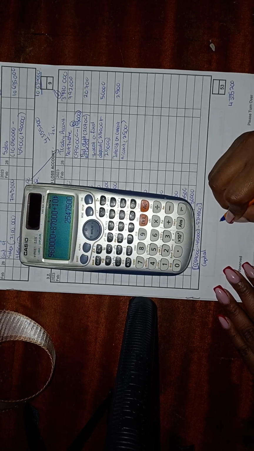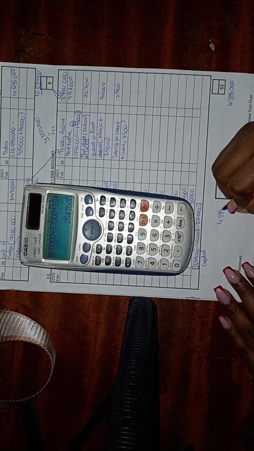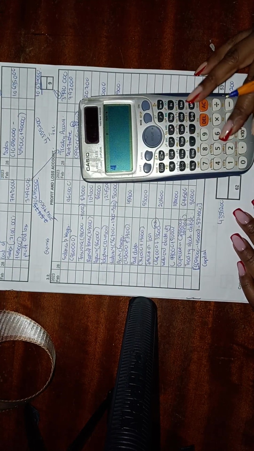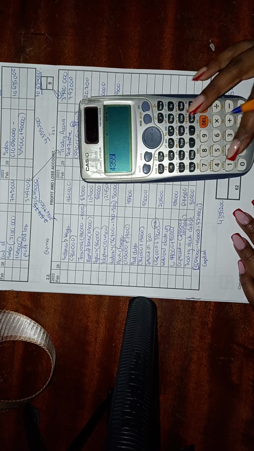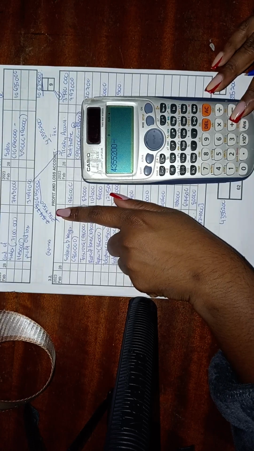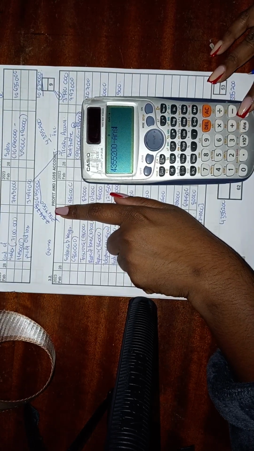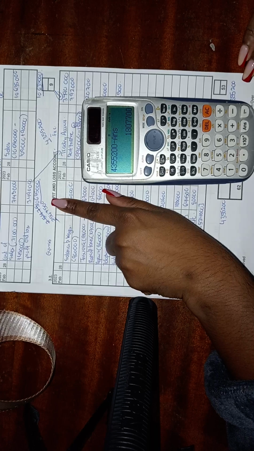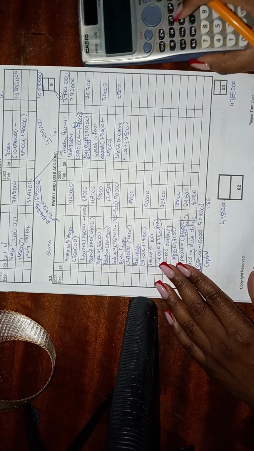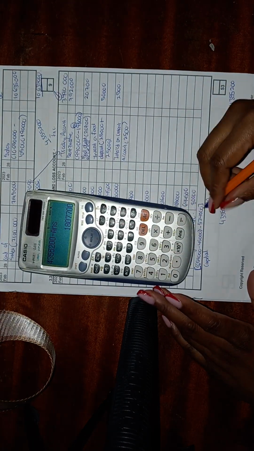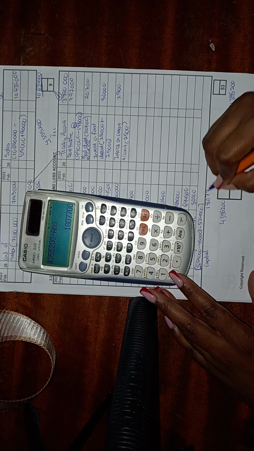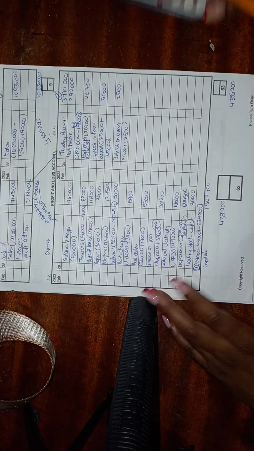4,355,200, and then 4,355,200 minus this balance here of 2,547,500 gives me 1,807,700, and then there you have it.